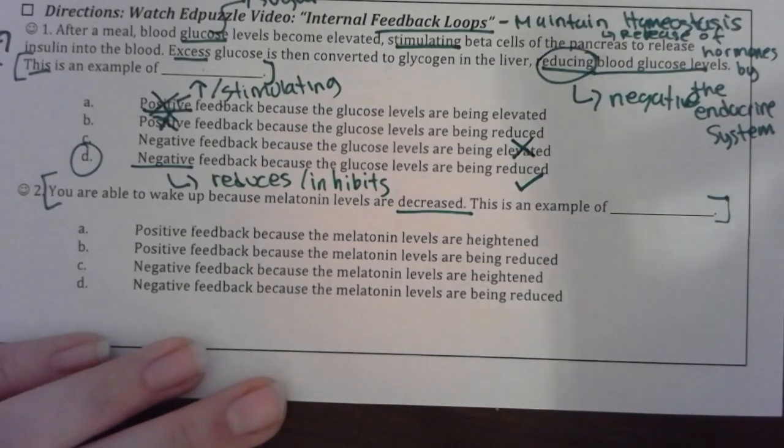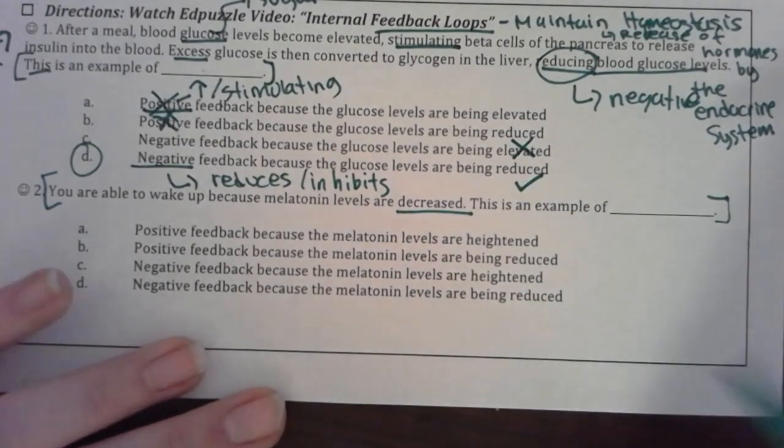So if you're staring at your phone right before you go to bed, that means that not enough melatonin is reduced and you can't go to sleep because your body is triggered to be awake because of the light. So, you know, don't look at your phone for a couple hours before you go to bed. That's your message from your biology teacher.